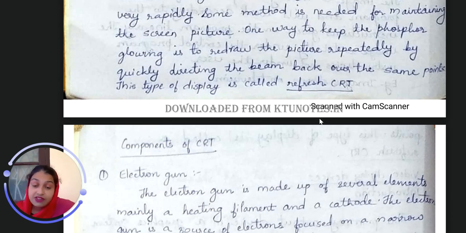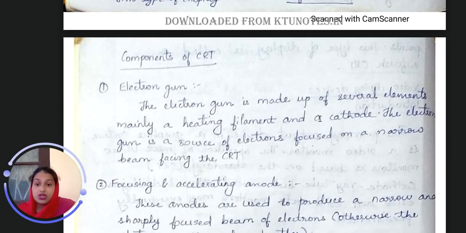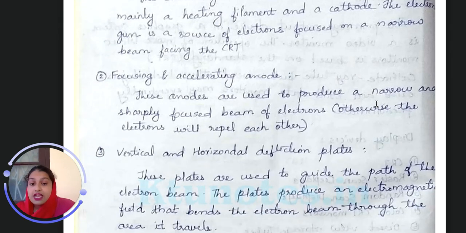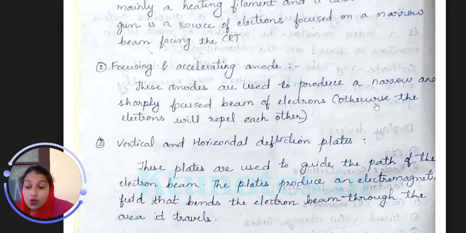Now, the components of the cathode ray tube. The electron gun is made up of several elements, mainly a heating filament and a cathode. The electron gun is the source of electrons focused on a narrow beam facing the cathode ray tube. Focusing and accelerating anode: these anodes are used to produce a narrow and sharply focused beam of electrons. Otherwise, the electrons will repel each other and they will spread out.